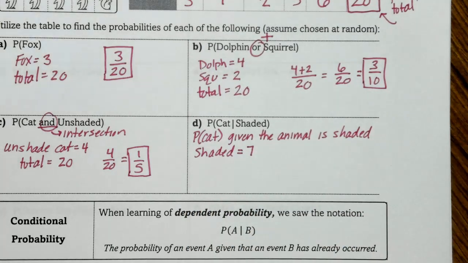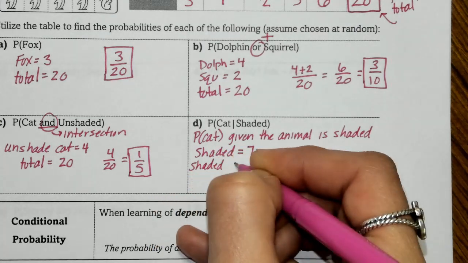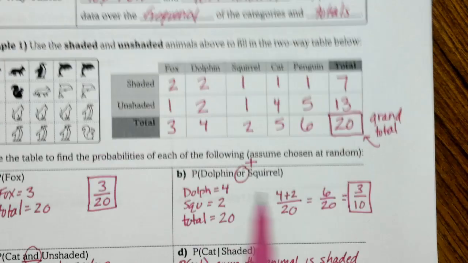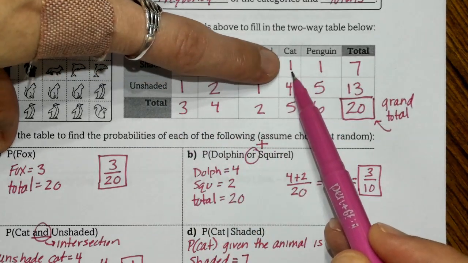Now when we talk about cat, we need cats that are shaded, both of them. So here we're putting the words together as shaded cat. We look up here where they intersect at your shaded and your cat, and we only have 1.